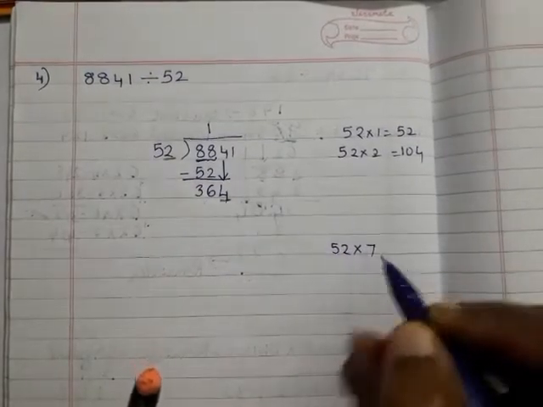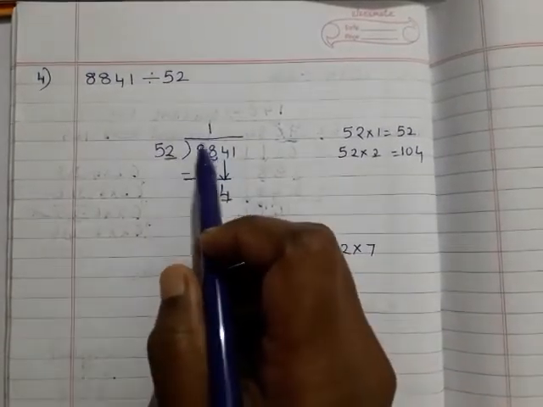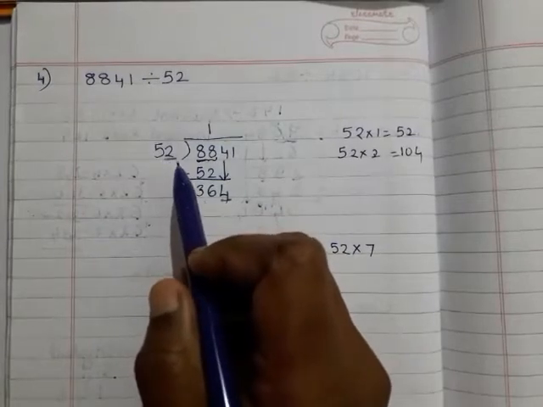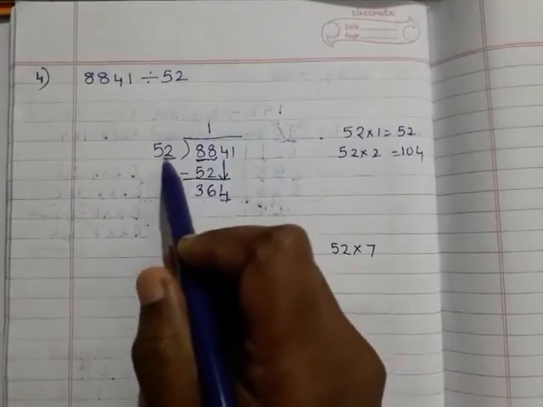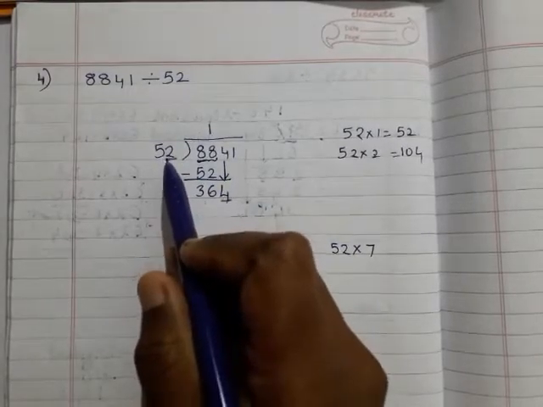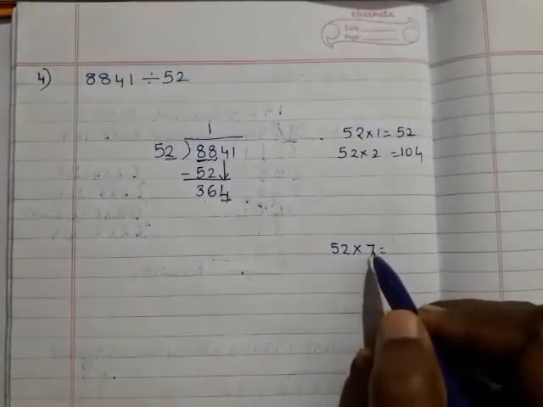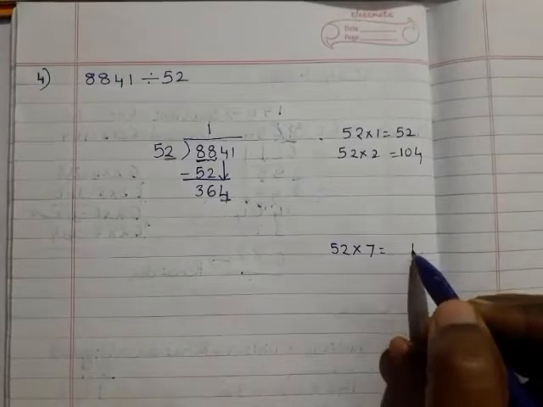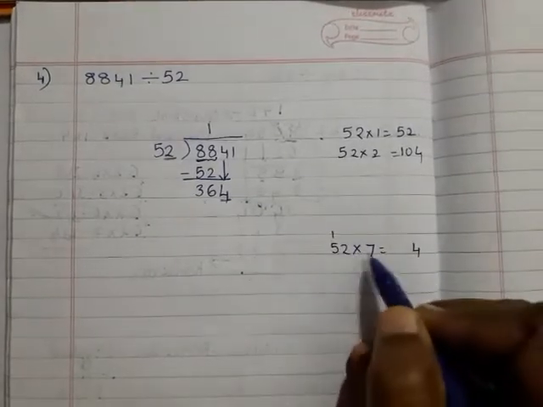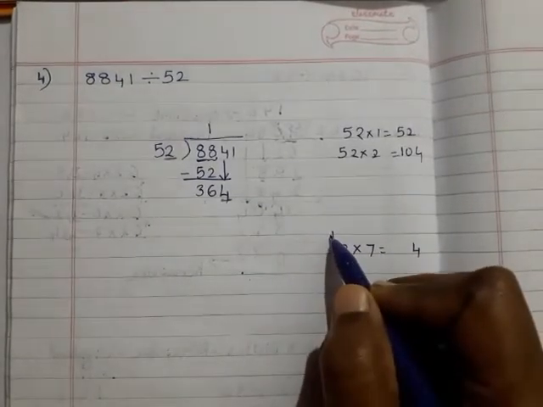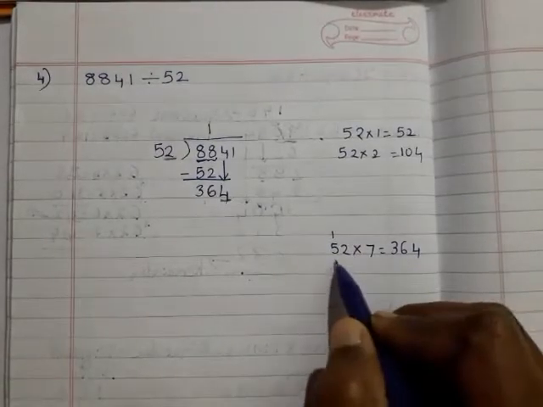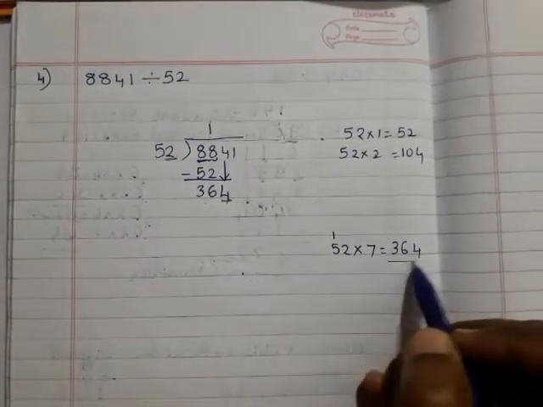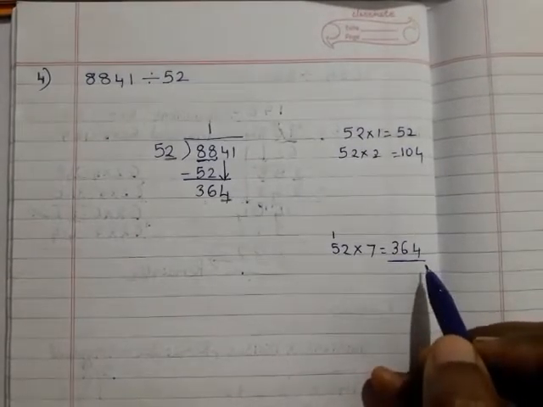52 into 7. Always remember 5 sevens, what we got, is an estimated quotient. We need to multiply with 52. So let us try this. 7 twos are 14. 7 fives are 35 plus 1, 36. So exactly 52 sevens are 364.